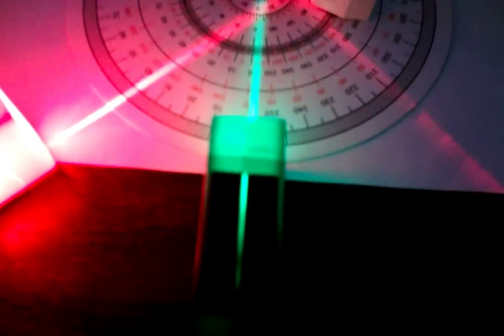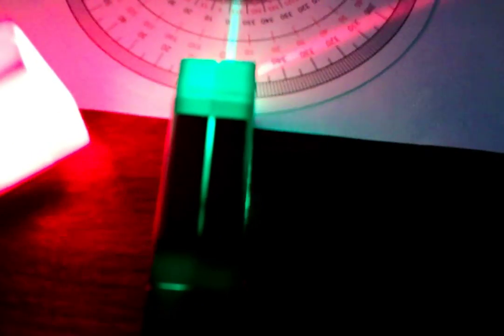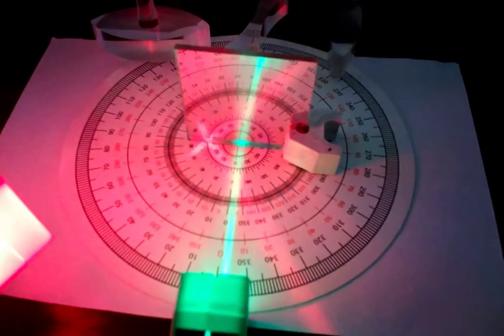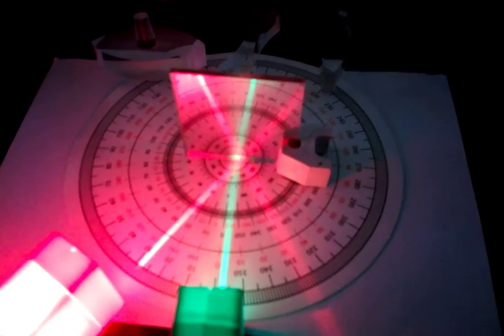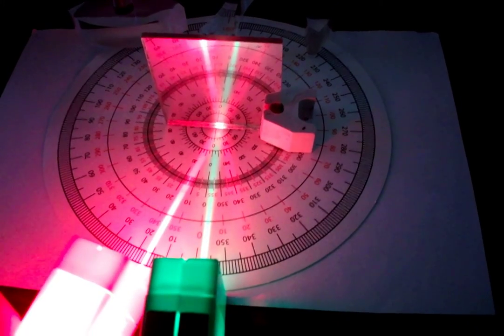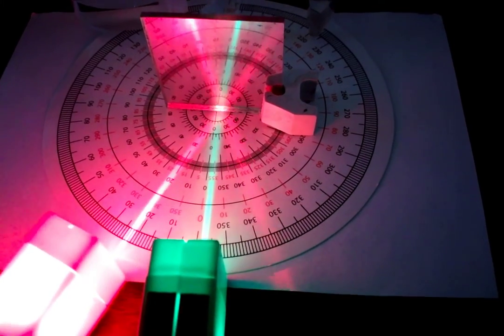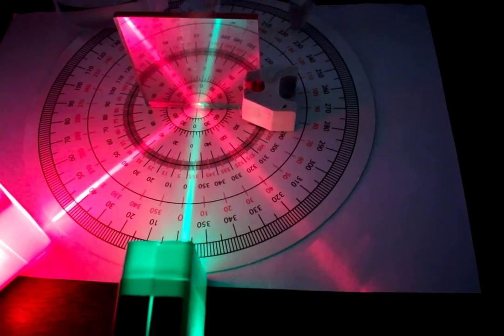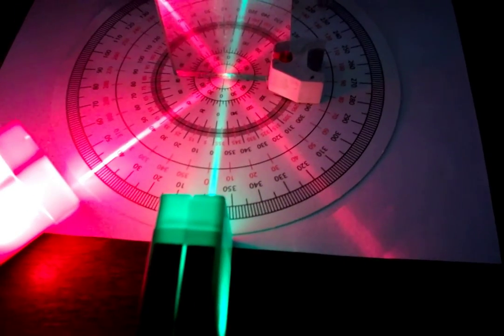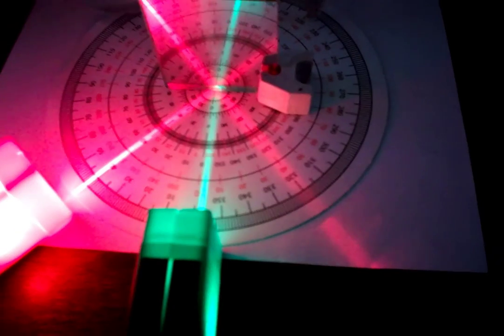No matter how I move this, as long as it's hitting it squarely, those two angles are always equal. So I can go to here, all the way down. I can't quite get it parallel here, but you can see how small the angle is there. And then again, if I widen it out, how wide that angle gets. So again, the angle of reflectance and the angle of incidence always must remain equal.